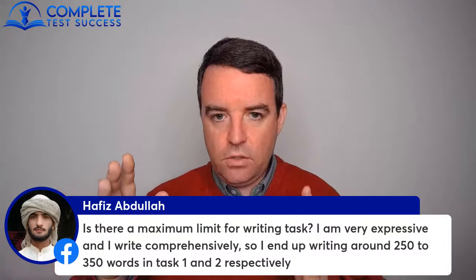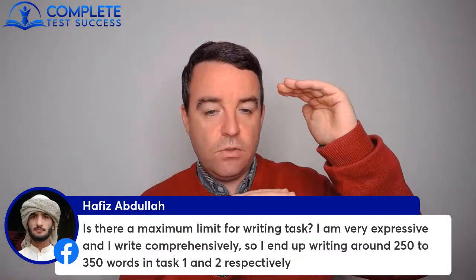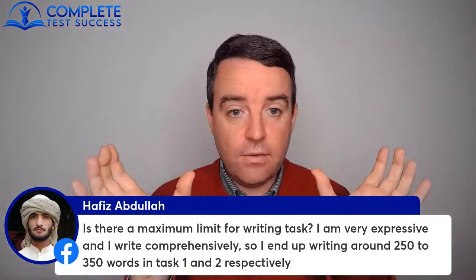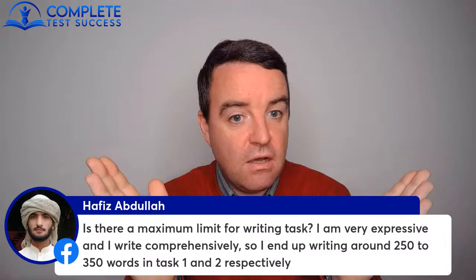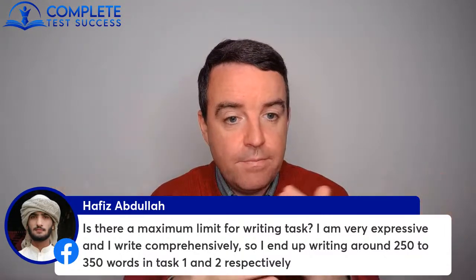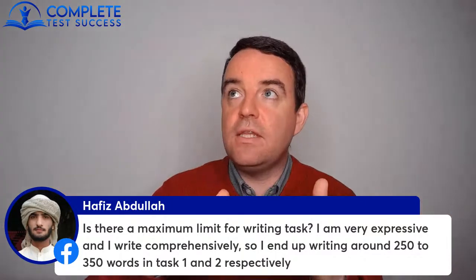So generally you can get a really good score in about 180 words in task 1 and about 280 words in task 2. So, if you're meeting the requirements for task achievement, coherence and cohesion, vocab, grammar within a shorter essay, then what benefit is a longer essay? There's really nothing. There's nothing that will improve your score more by writing more if you can already achieve what you need to achieve in a shorter essay.